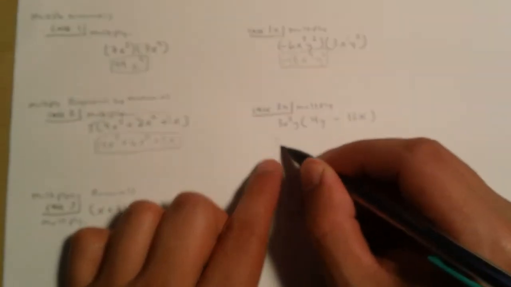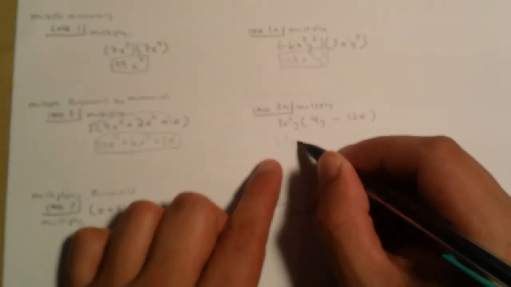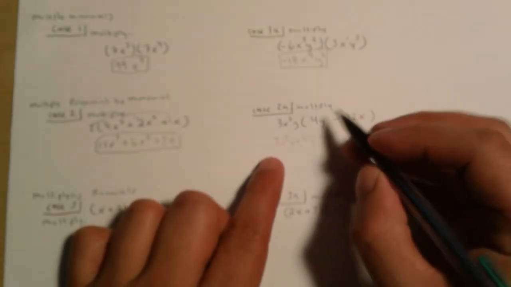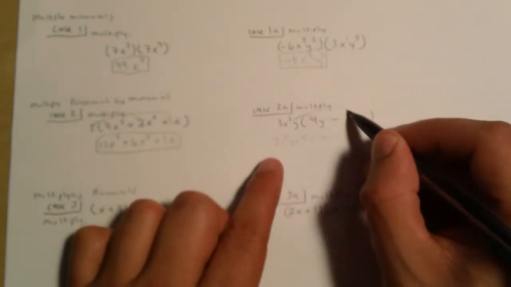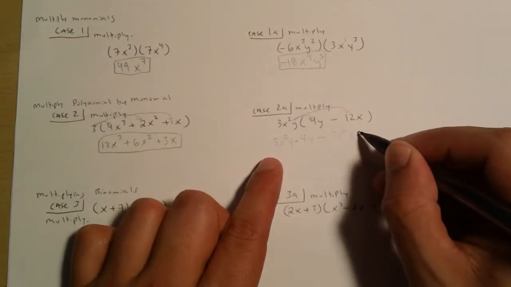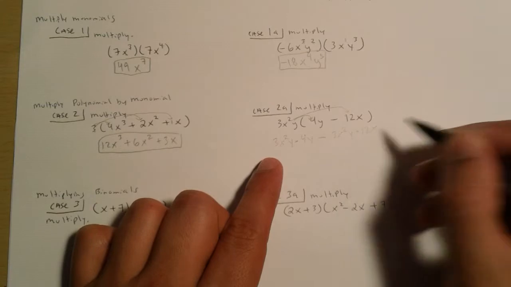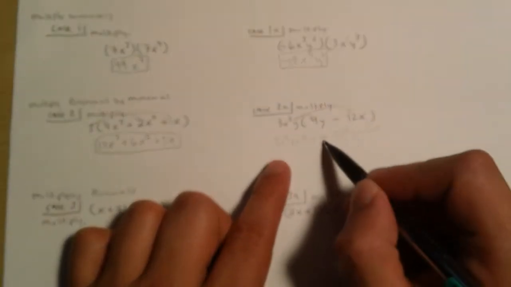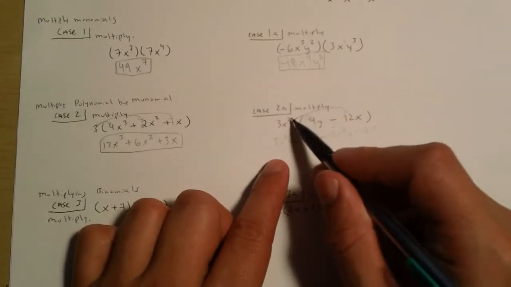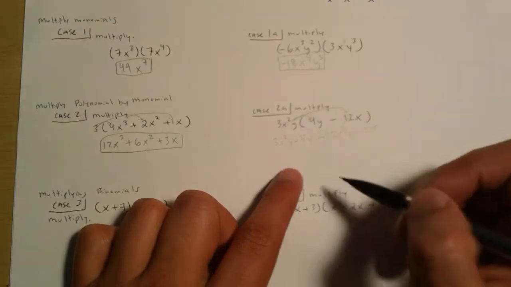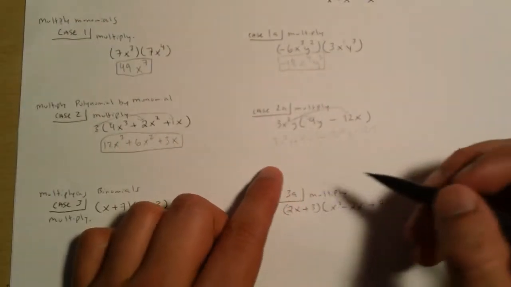We have 3x squared y times 4y minus, remember we have to distribute out our monomial, 3x squared y times 12x. If you're wondering what happened to our negative, it's right here. We're multiplying this monomial by the first term and then by the second term. It still carries the same operation.